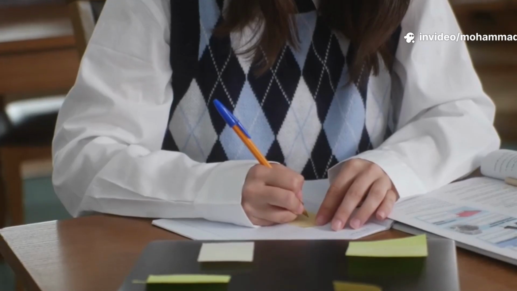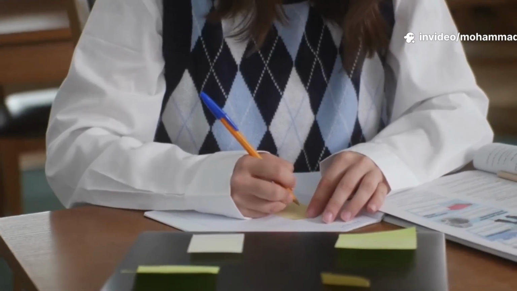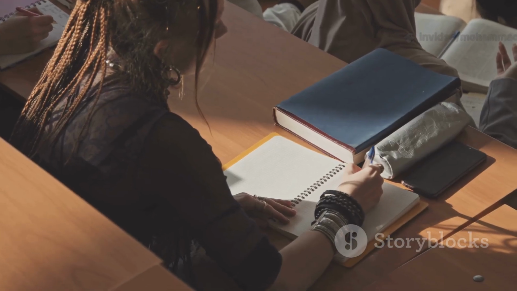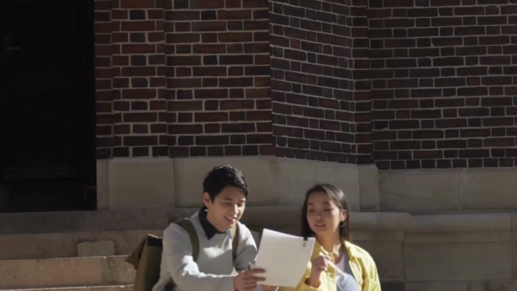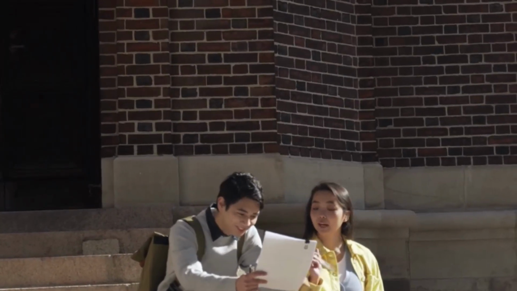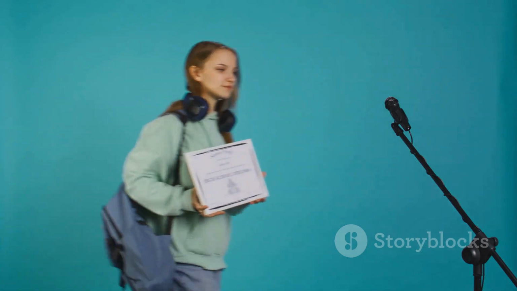Quick tips before you go. Outline your paper before you write. Check that each section flows into the next. And revise, revise, revise. Get feedback from a friend or professor if you can. Trust me, your future self will thank you.